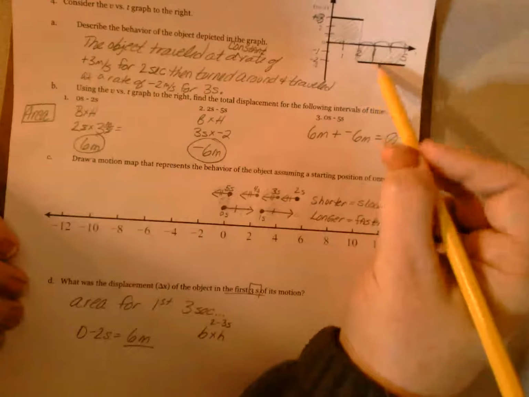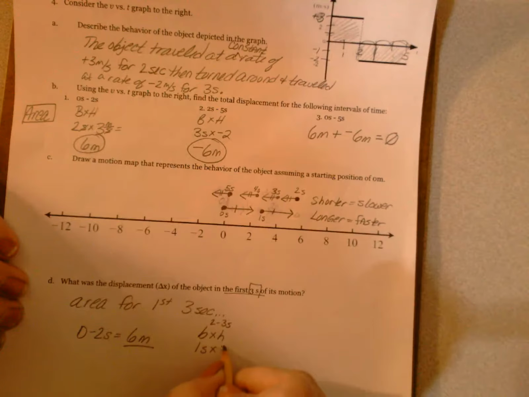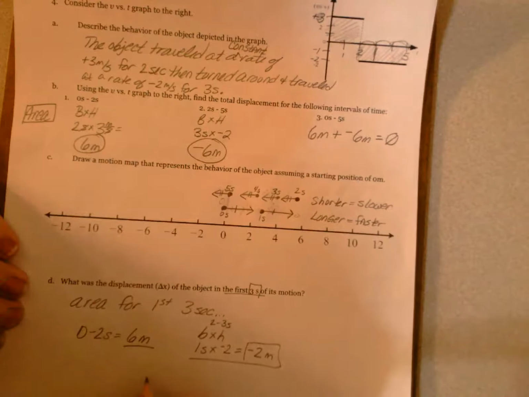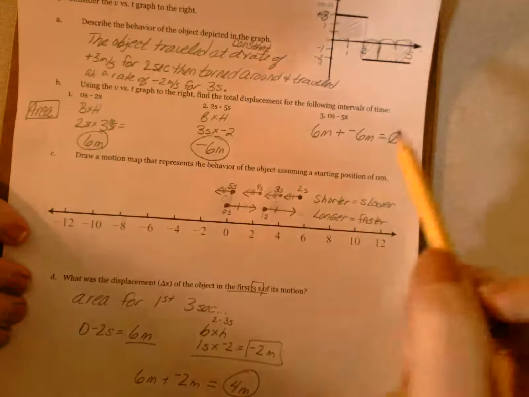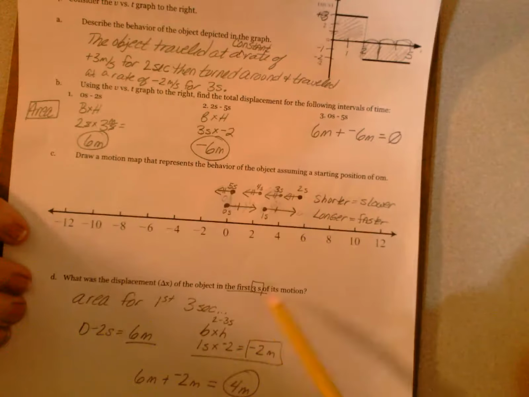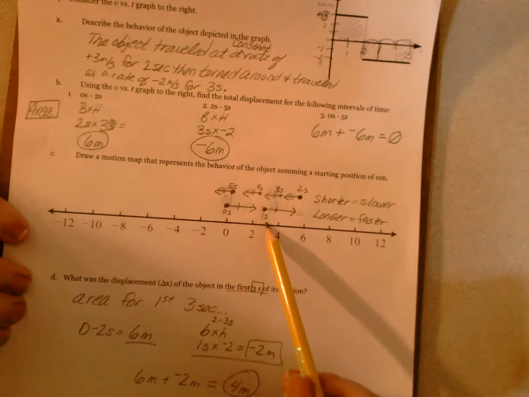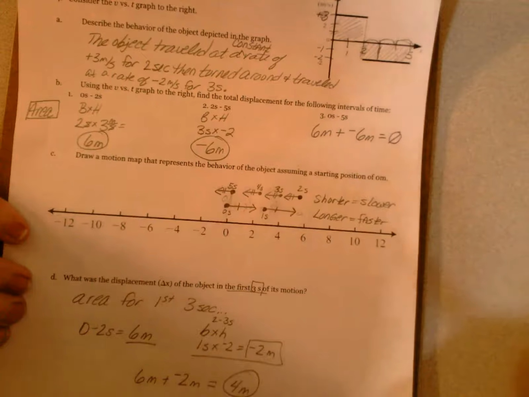Our base is 1 times our height of -2 is -2 meters. And then so the total is 6 meters plus -2 meters should be 4 meters of displacement. And you can even look at, for the first 3 seconds, we know they started here, they ended here. So how far did they end up going? 2 and 4 meters.